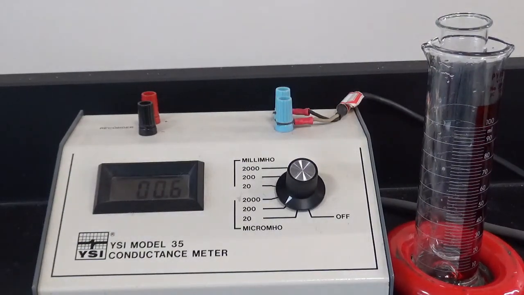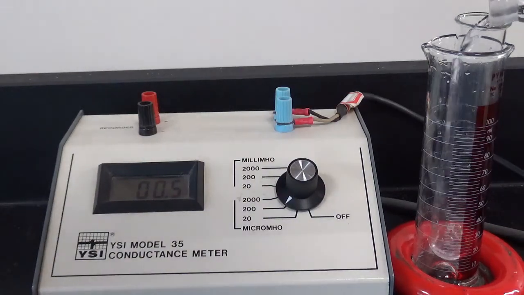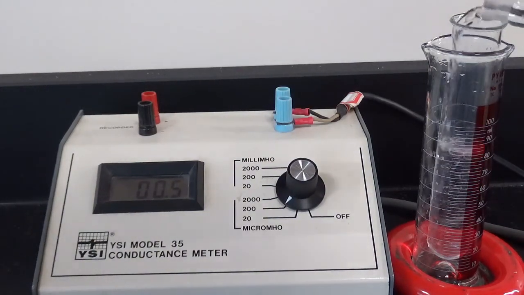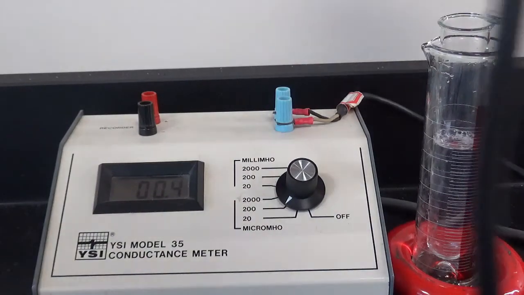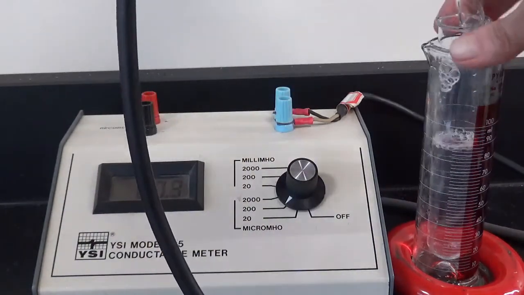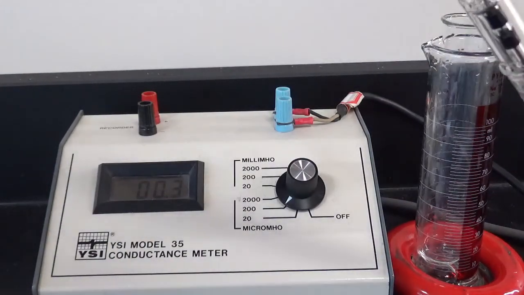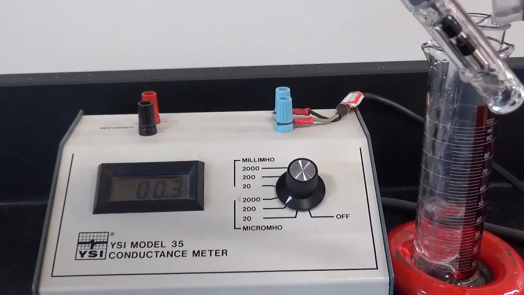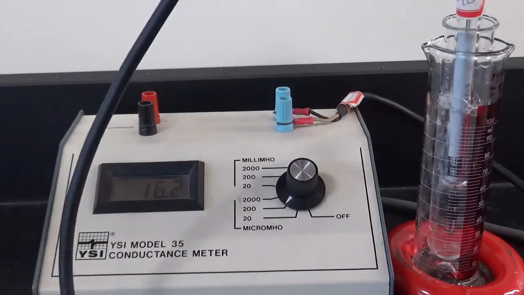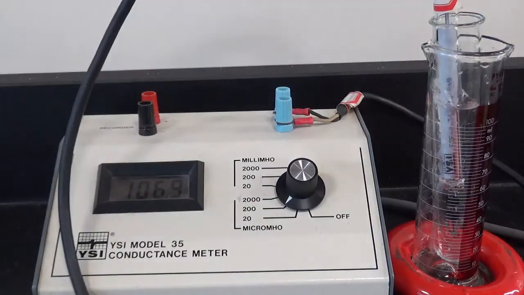Getting there, solution 8. Okay, it looks like 106.9.